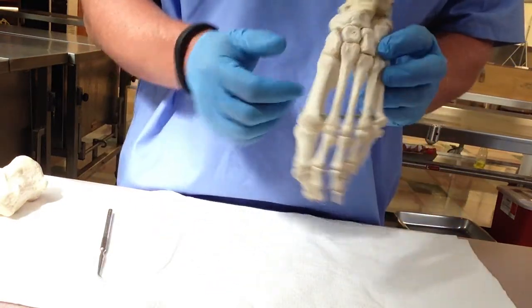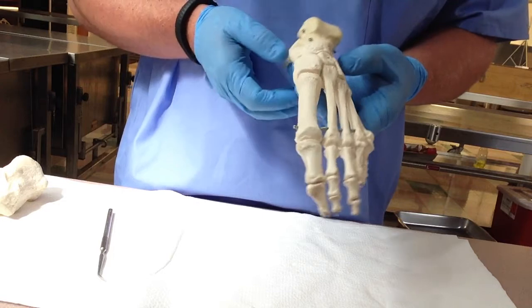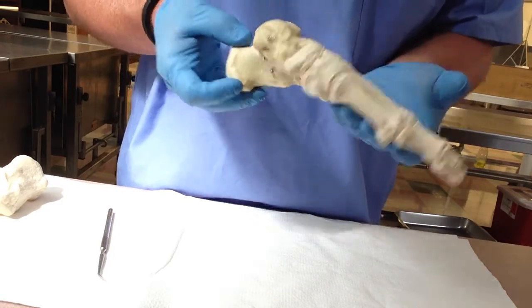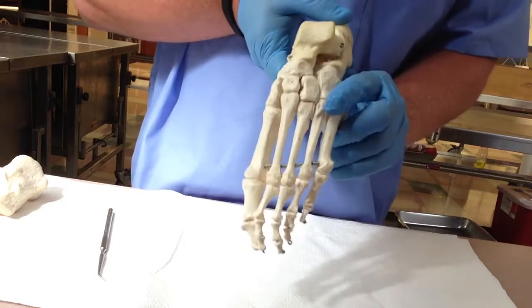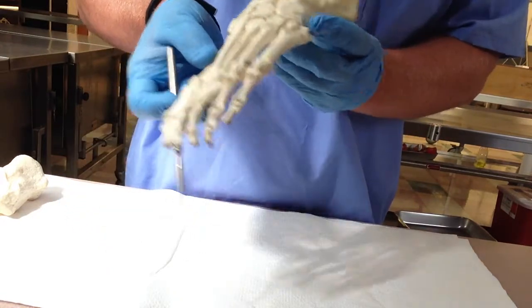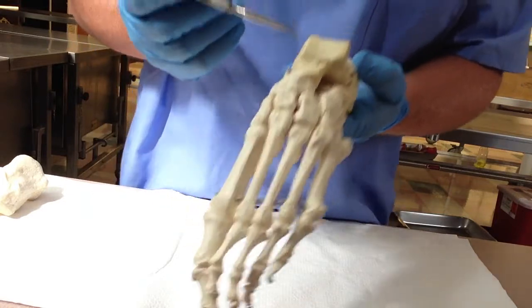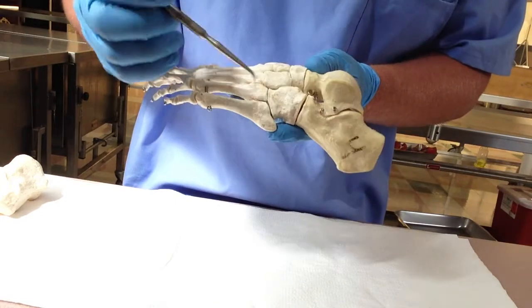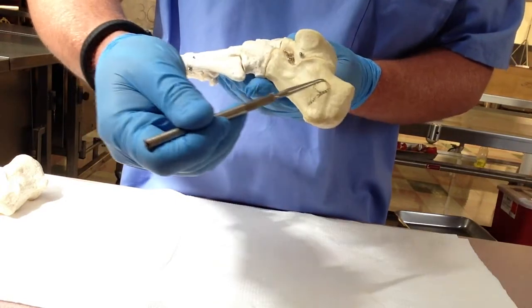Okay, now I'm holding the foot, and really what's going to constitute our articulations of the foot and the ankle joint. So some key bony structures that we want to be able to identify. Most superiorly we have the talus, and just inferior to the talus would be our calcaneus.